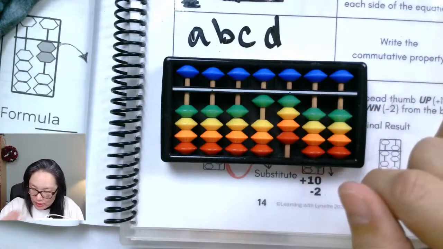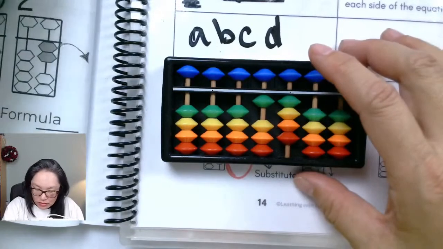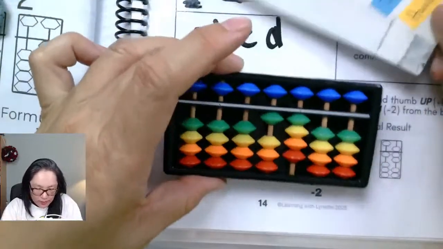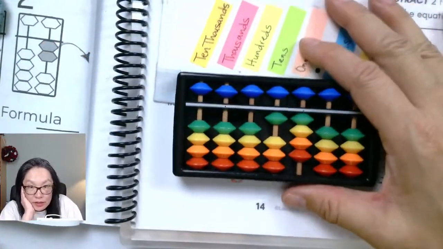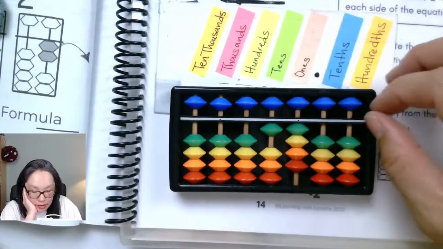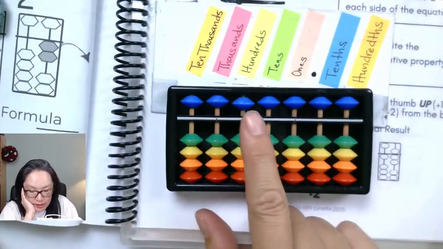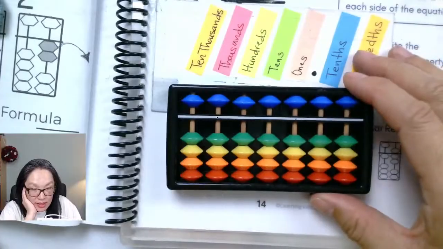So, show them the labels. Labels, labels, labels. There we go, labels. Thank you. Thank you, Claudia. Yep. These are the columns. These are the columns when we talk about it. So these are the ones, the tens, the hundreds, the thousand, the 10,000. Oh, I see. Yeah, not a problem.